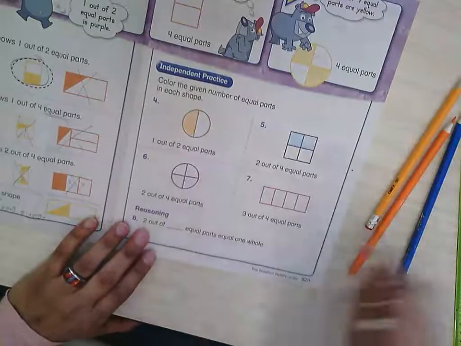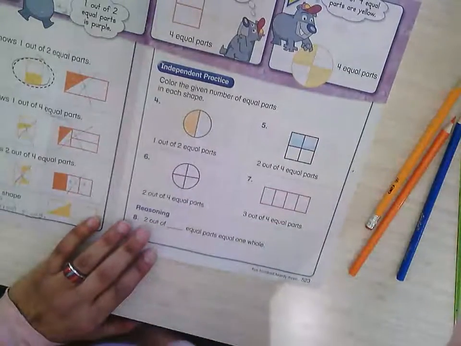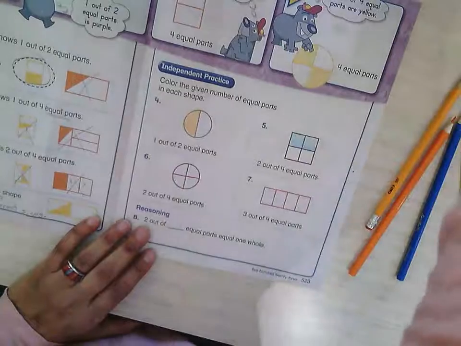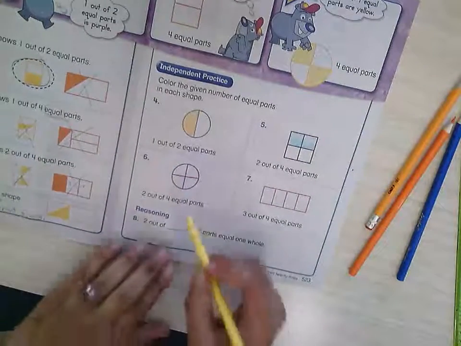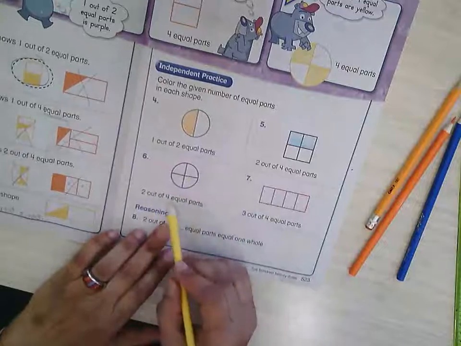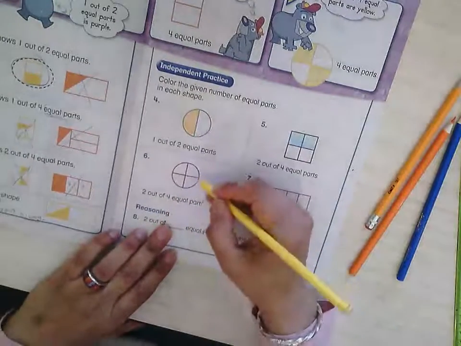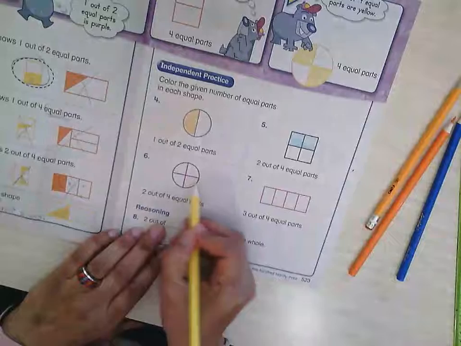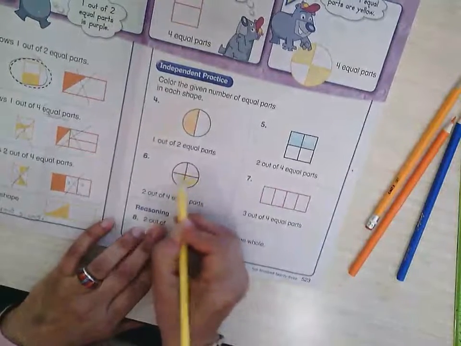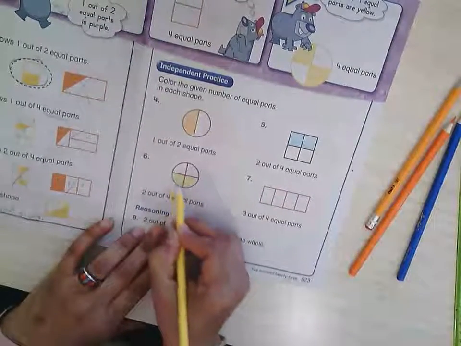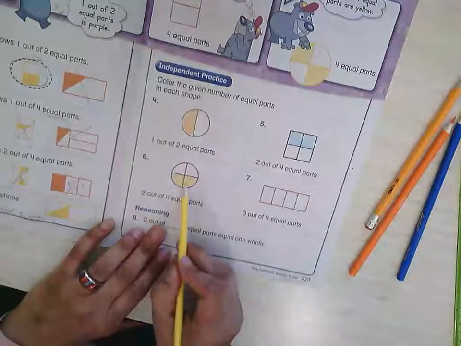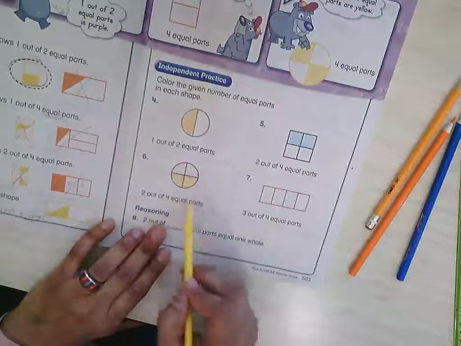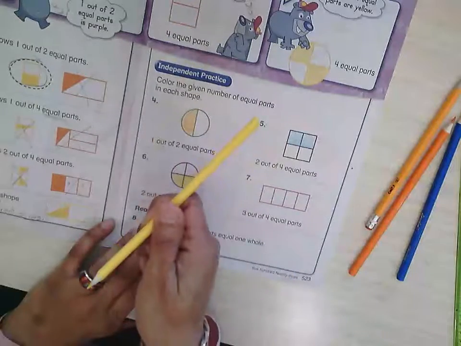2 out of 4 equal parts. Can I do this? Yes, you can. Let me take another color. I have my color pencils next to me, so I'm enjoying using them. So 2 out of 4 equal parts. I'll do the bottom part. So 2 out of 4 equal parts are yellow.